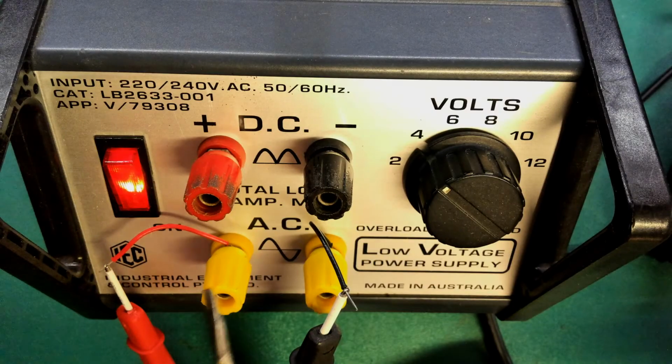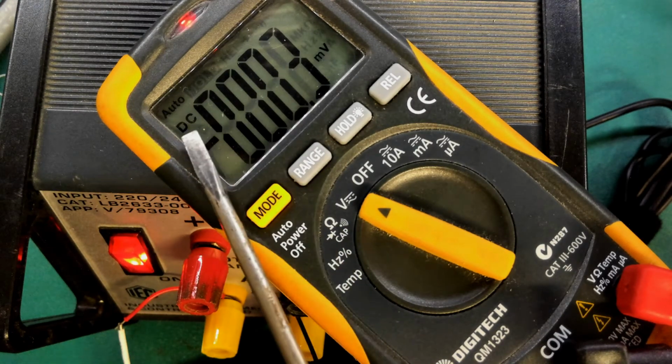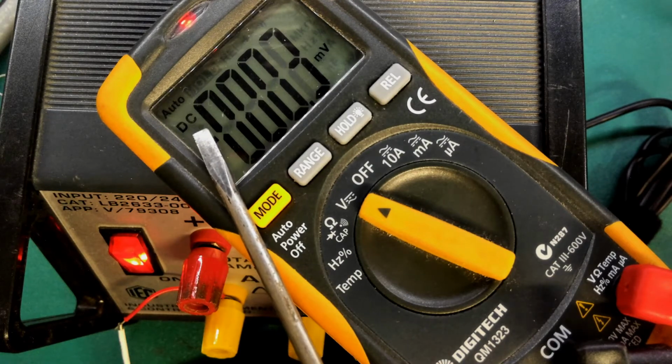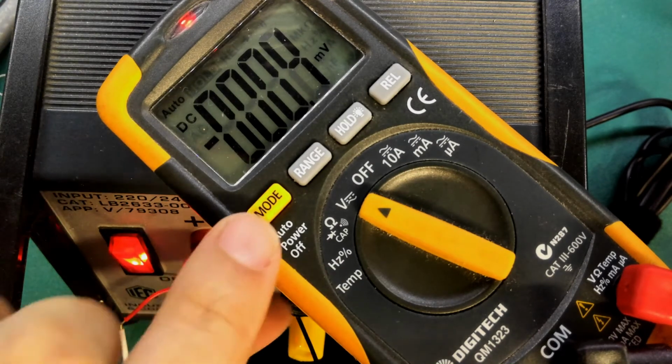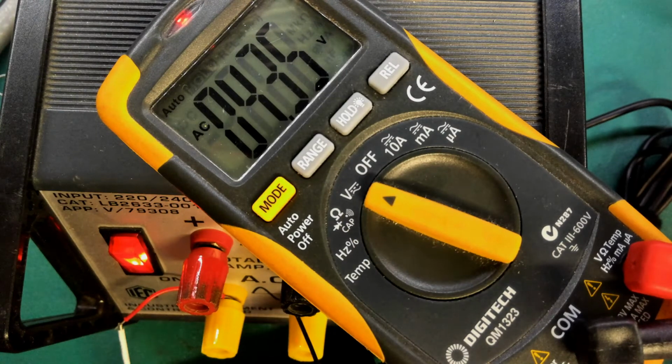Now I've done the same thing again, but I've hooked up the multimeter to the AC binding posts. And you can see here that it's not measuring any voltage. That's the problem. See, it's still set to DC. I need to press the mode button and change it to AC. And now we can see that we've got 4 and a bit volts AC.